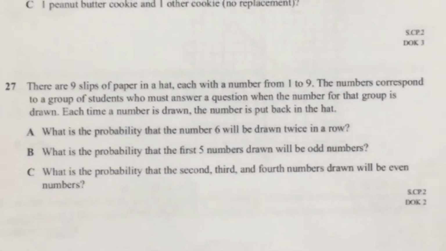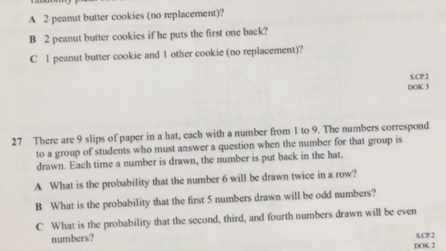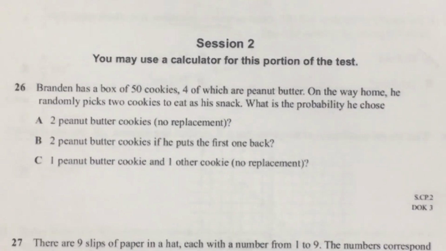Oh, so now you were not allowed to use a calculator. I hope I didn't use a calculator. But anyway, now you can.